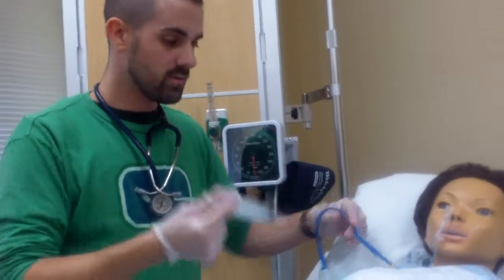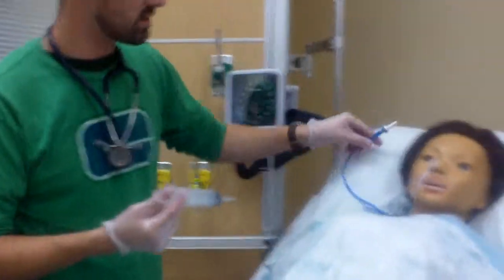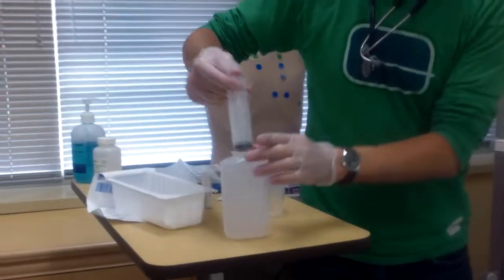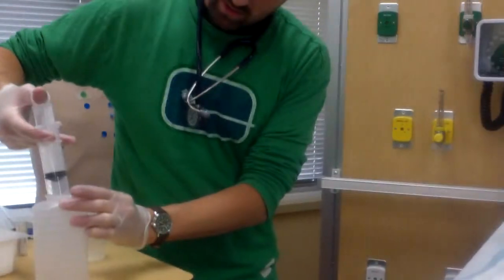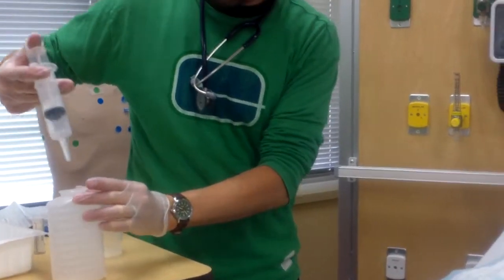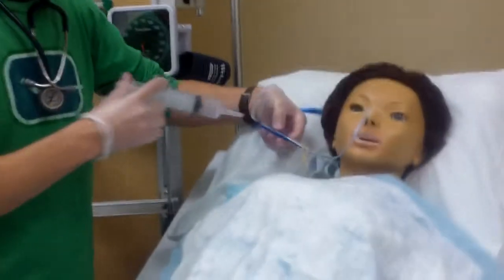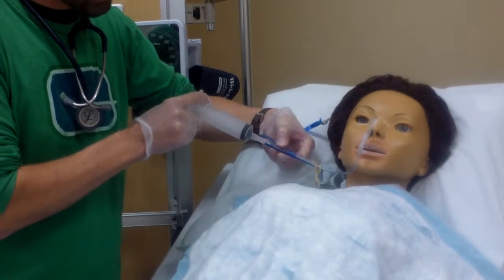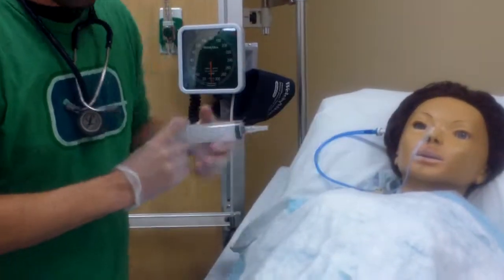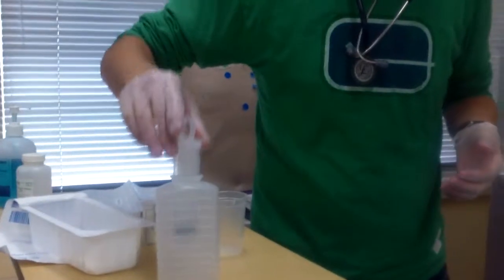And now I need to flush it before I do the medication because I need to make sure it's patent and there's not any kind of blockage. So this is where I do the 30 ml. Alright, so there's 30. Now I'm going to flush it with 30. There we go. So now it's flushed. That's good. Now it's time for the medication.